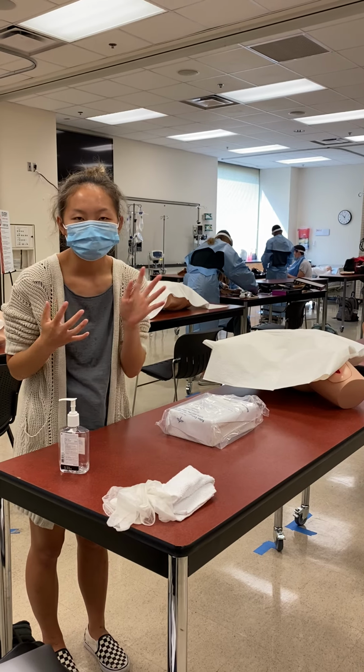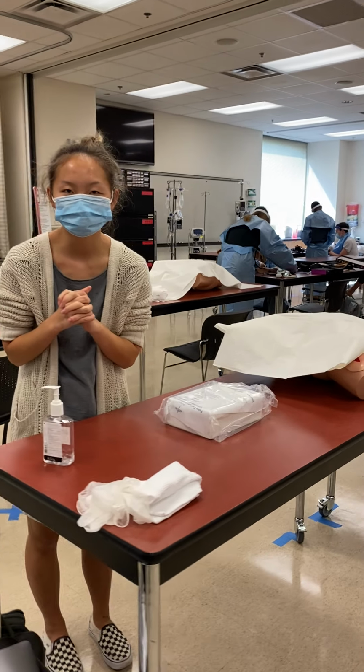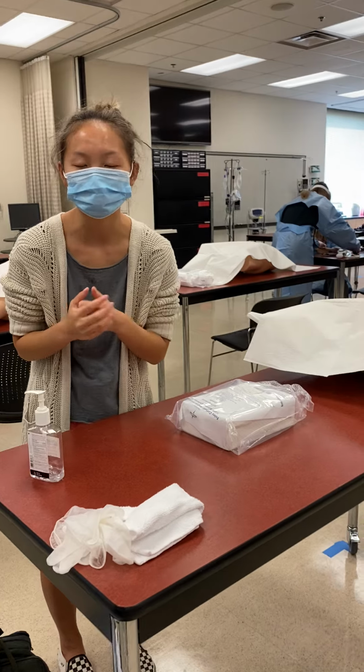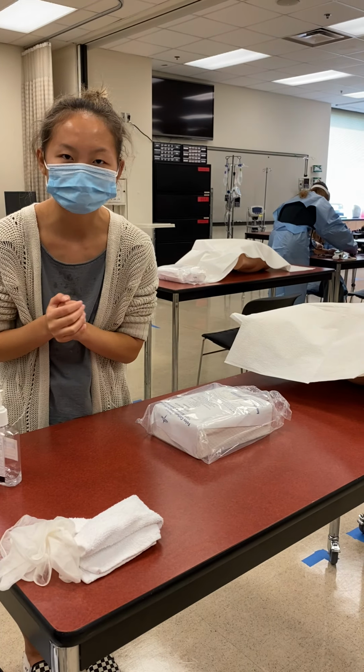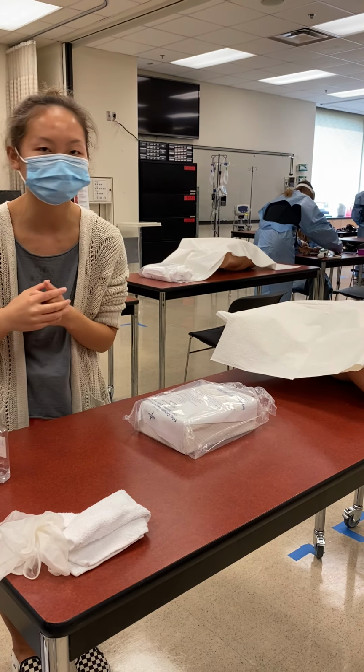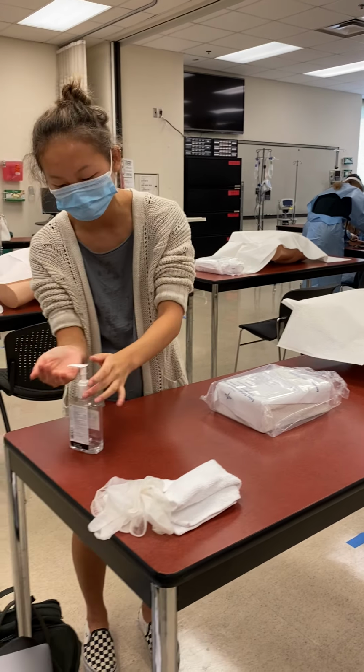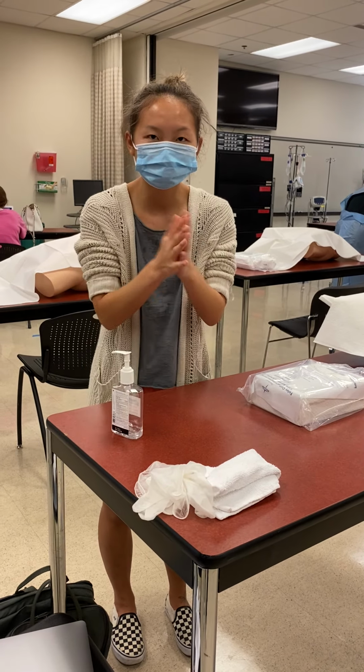Hi, my name is Sophia. I'm going to be the student nurse today working with this patient. I'm going to be performing the Foley catheterization skill, but before I go into the patient's room, I need to do hand hygiene. So I want to get some hand sanitizer.